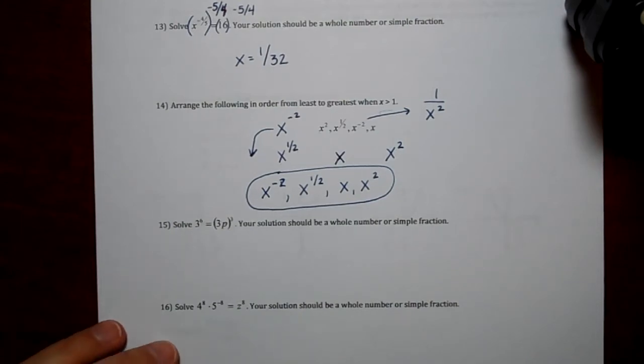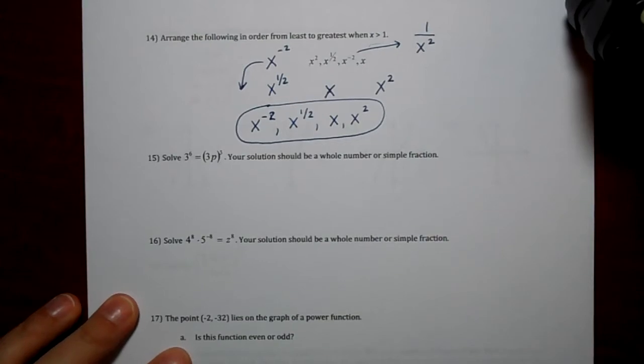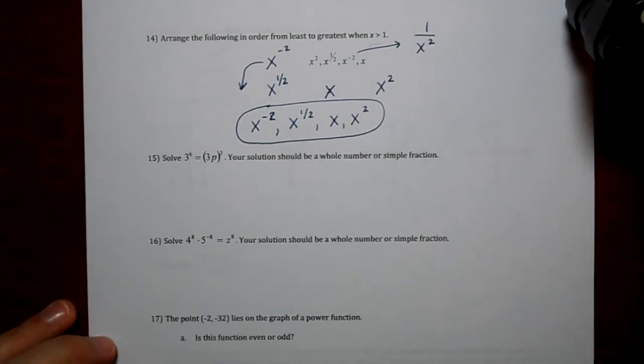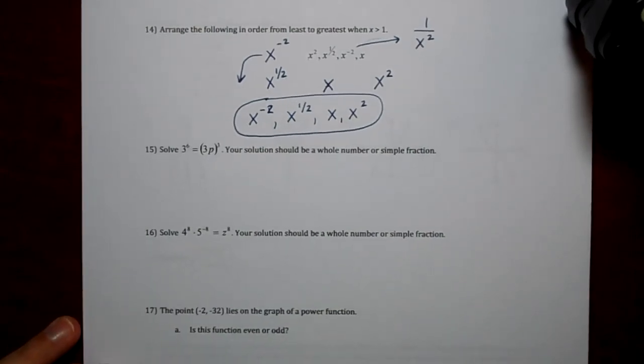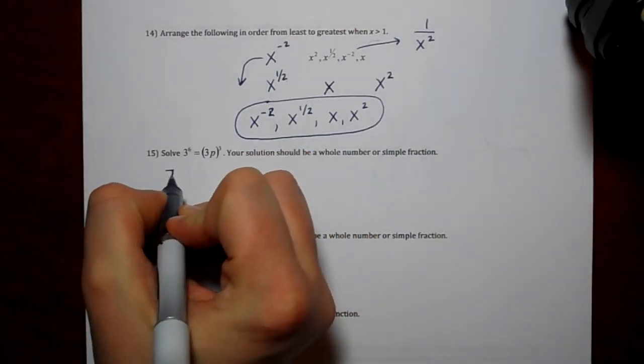Okay, let's take a look at question 15. It says 3 to the 6th equals the quantity 3p cubed. So I'm going to start over here on the left where it gives me 3 to the 6th power. And before I can move any further, I need to know what 3 to the 6th power is. That is 729.